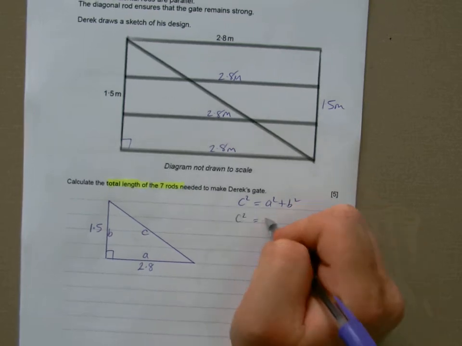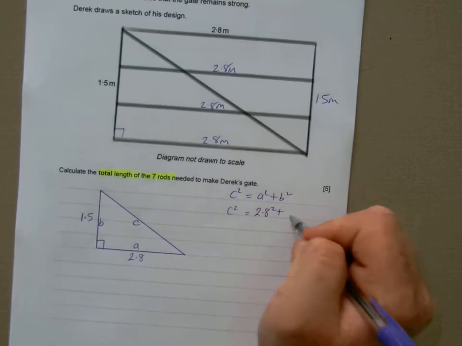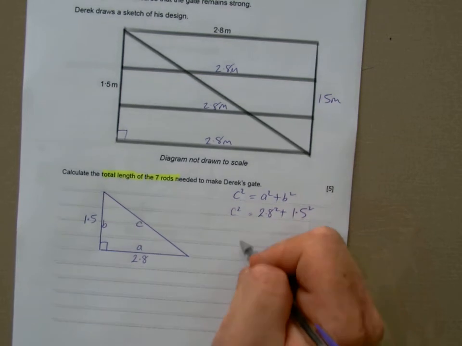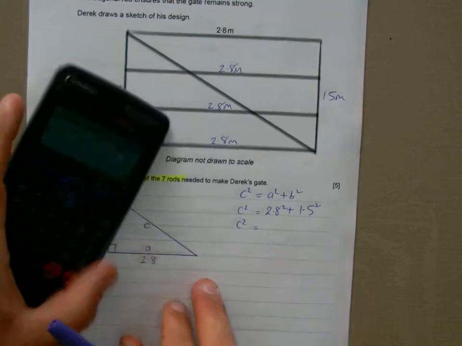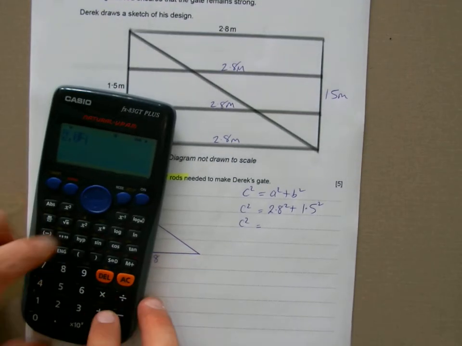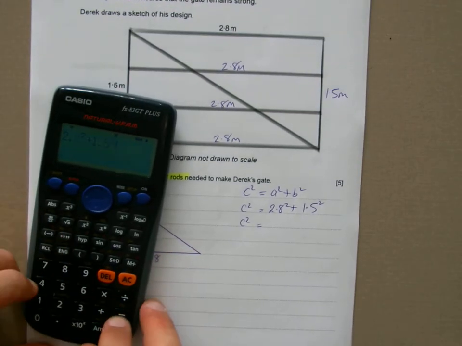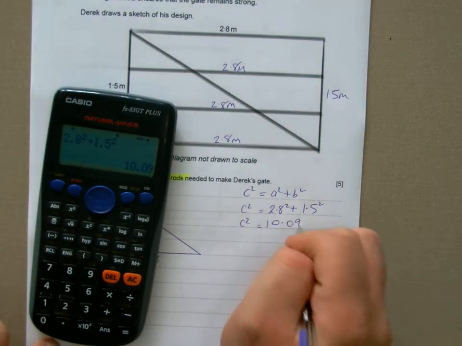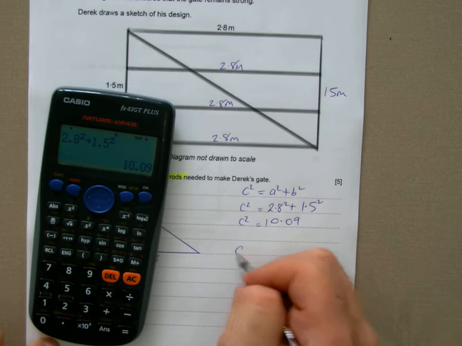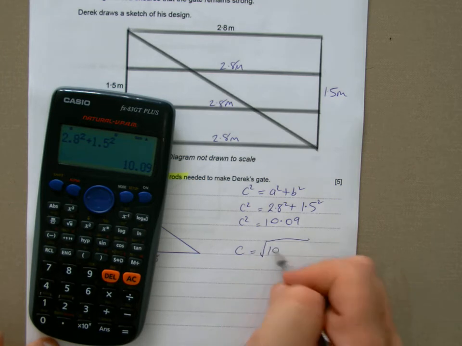So C squared will be 2.8 squared plus B squared, 1.5 squared, and you get your calculator and work that out in one go. So 2.8 squared plus 1.5 squared comes to 10.09. And then to get your C, you need to square root 10.09, because you take the square over by square rooting.